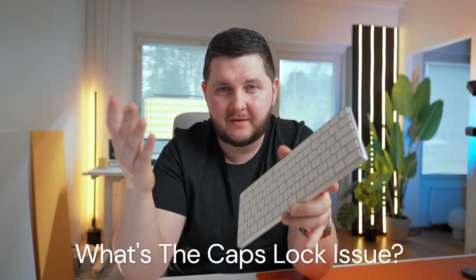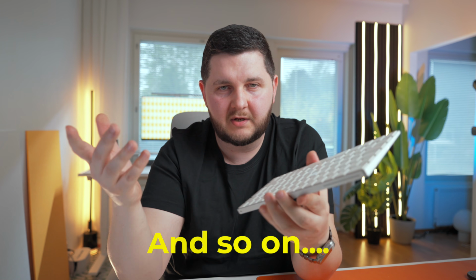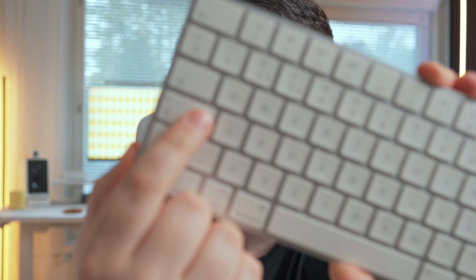Now, for those of you out there who are wondering what is this caps lock issue, let me quickly explain. If you own a machine that runs macOS, whether it be a MacBook, Mac Mini and so on, chances are you may have experienced this, although you didn't know. When you're typing on the actual keyboard and you press the caps lock a little bit too fast, let me just show you, this is what happens.